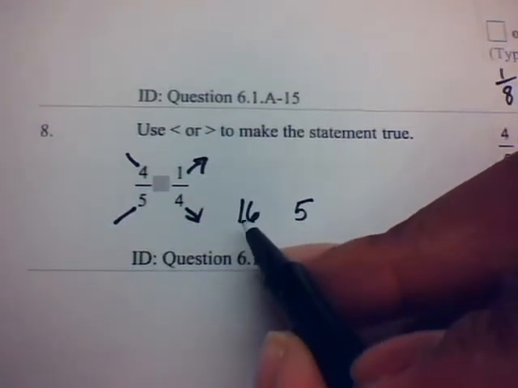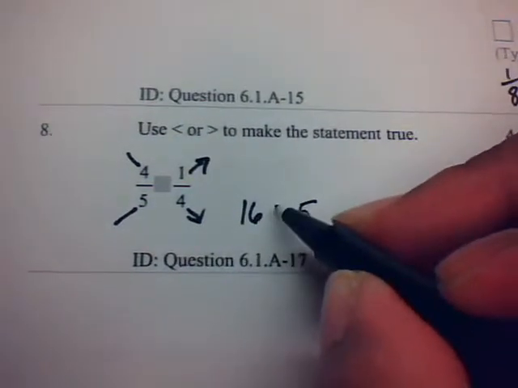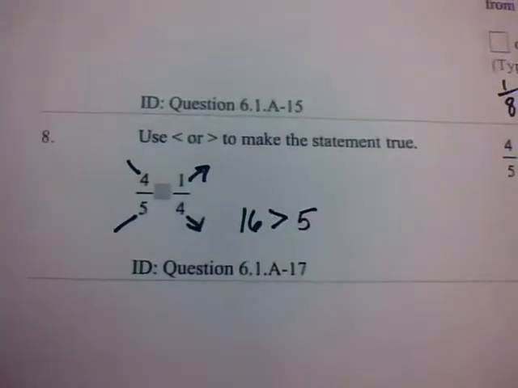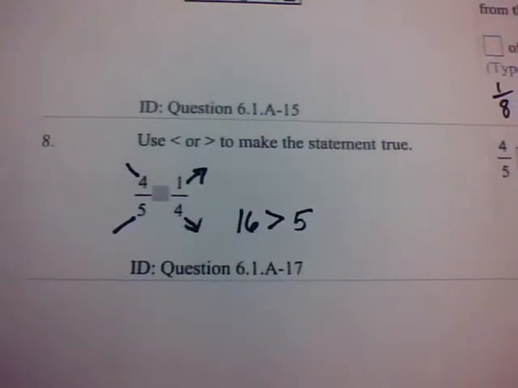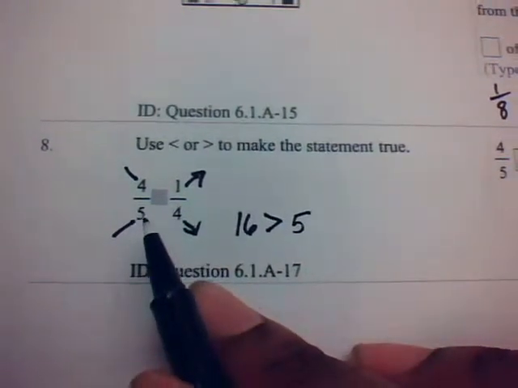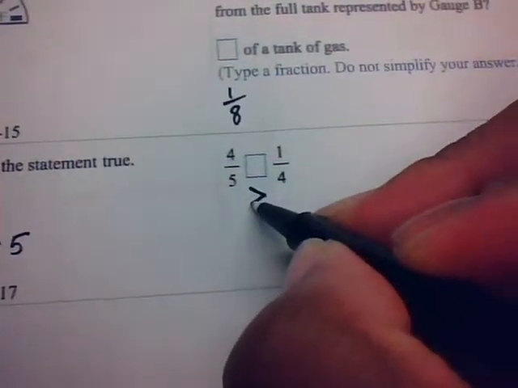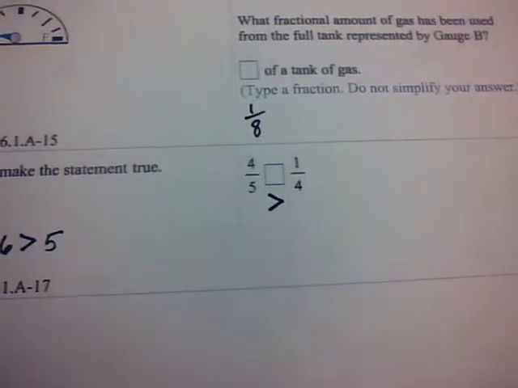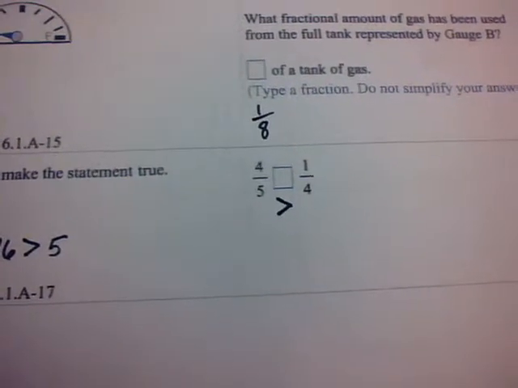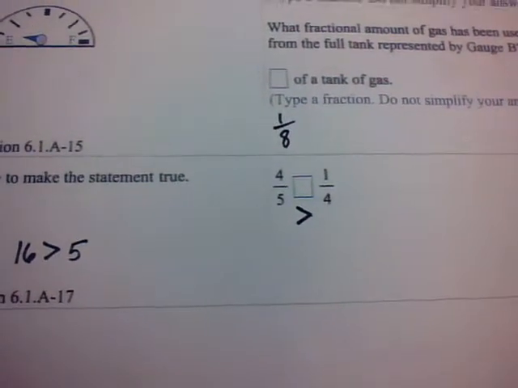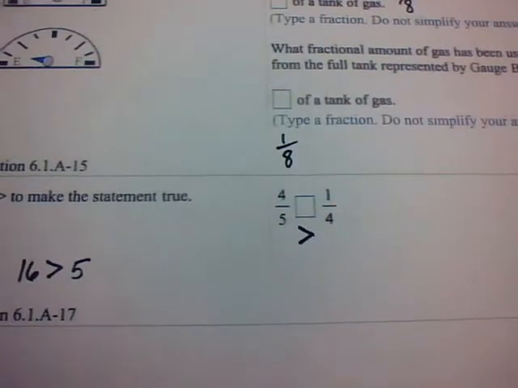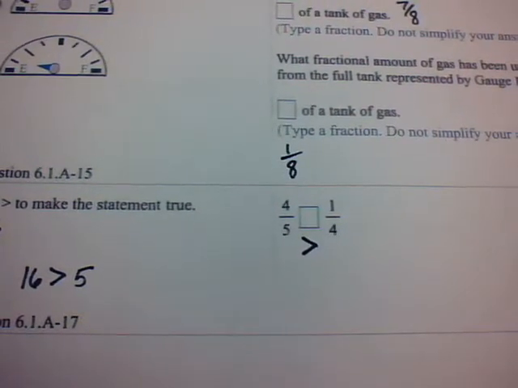Is 16 less than or greater than 5? Of course, it's greater than. 16 is greater than 5, so that means that 4/5 is greater than 1/4. So here we're going to use greater than. So 4/5 is greater than 1/4. Okay. And this should be enough to assist you with some of the homework problems that are on MyMathLab.